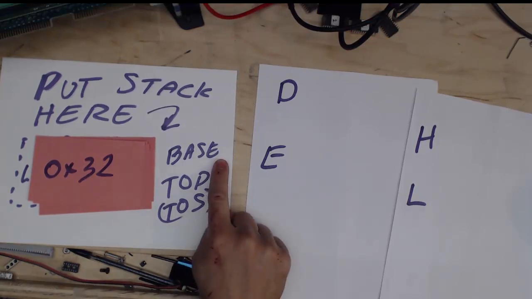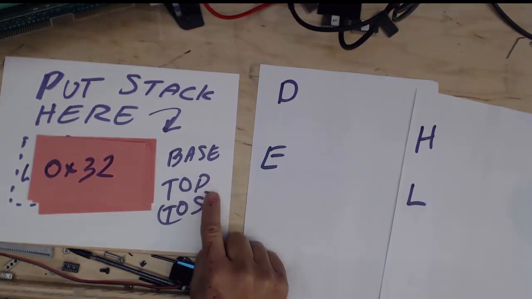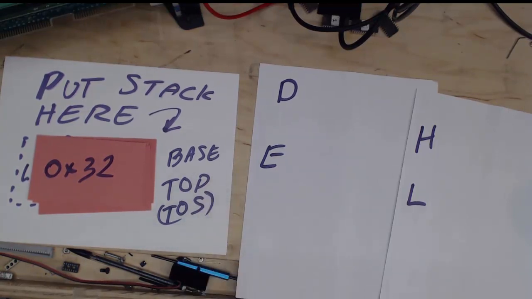So the base of the stack is the highest memory location. The top of the stack is going to be the lower memory location. So the top of the stack is always less than the base. Okay, important thing to remember, the stack is growing downwards.